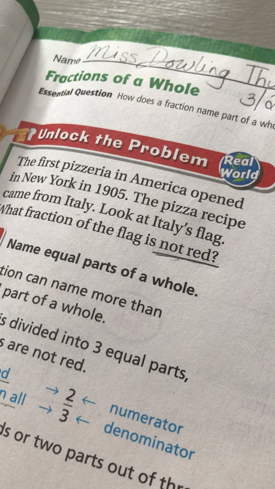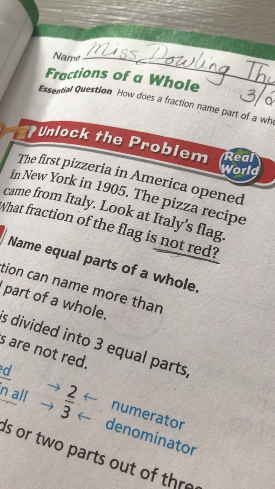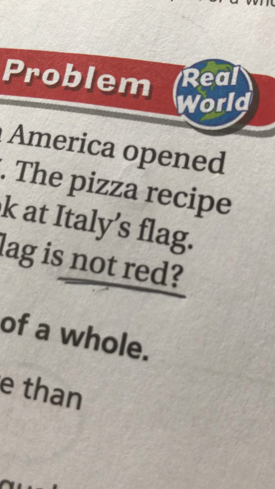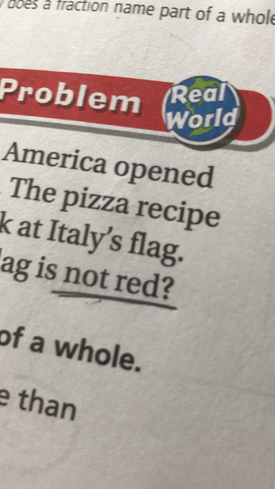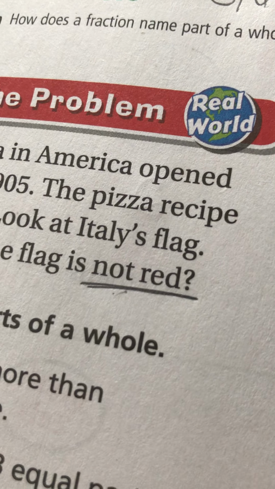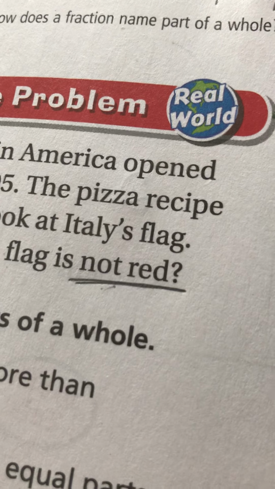The pizza recipe came from Italy. Look at Italy's flag. What fraction of the flag is not red? So I underlined not red because it's not asking us which fraction of the flag is red, but instead it's asking us which fraction is not.